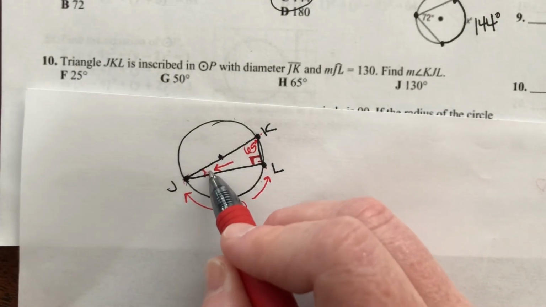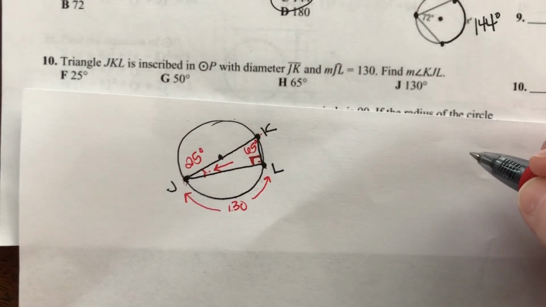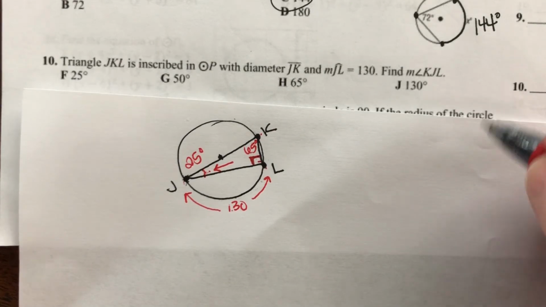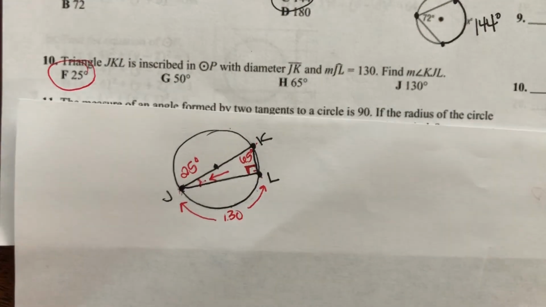What does this angle have to be? 25 degrees. 180 minus 155 is 25 degrees. So our answer here is F, 25. I hope that makes sense.